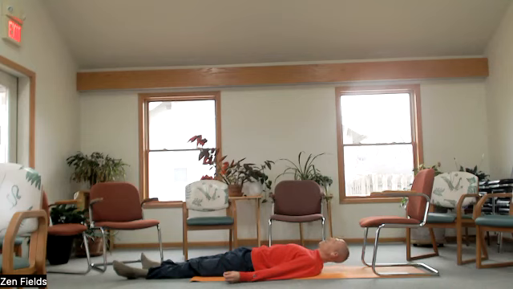Okay, lift the head up off the ground and hold. And tuck the chin a little bit. Gently lower the back of the head down. And relax the head. Relax the neck muscles.